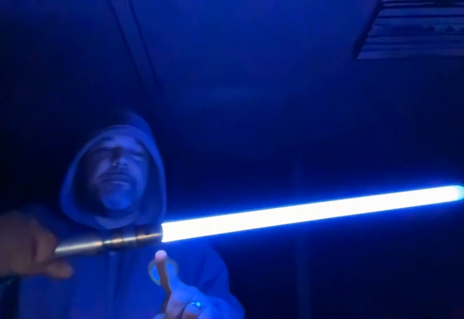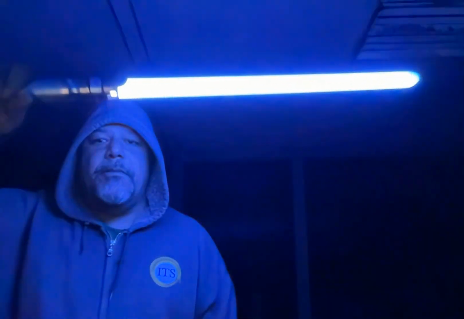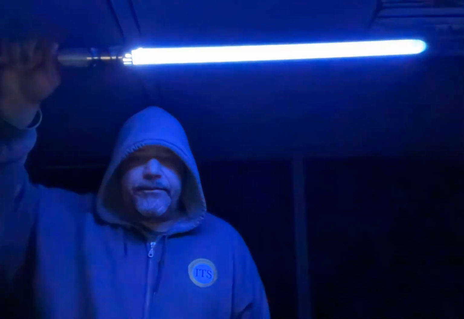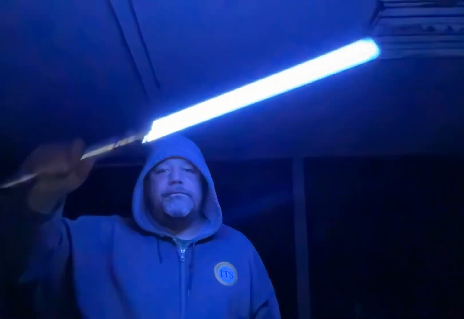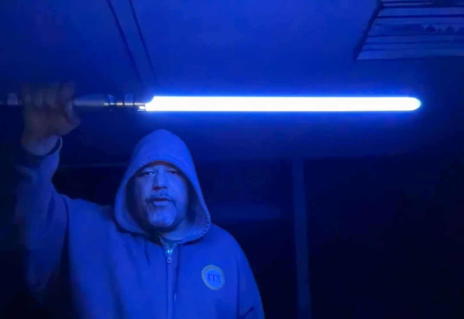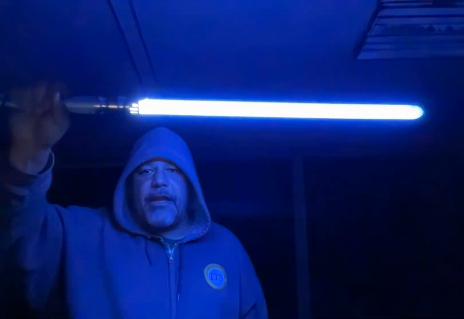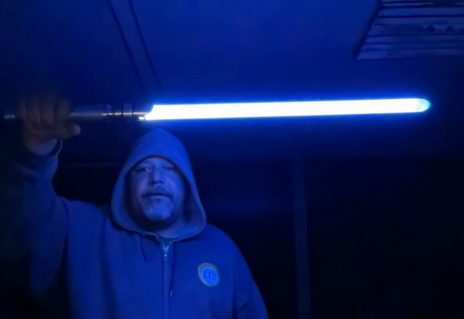And then I also am using a very mild, subtle emitter flare on this one as well. But you can sort of tell it's responsive, so as you twist the blade, it'll grow and shrink.